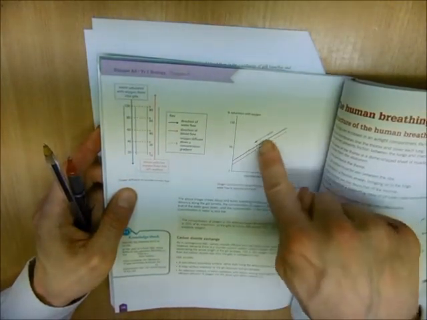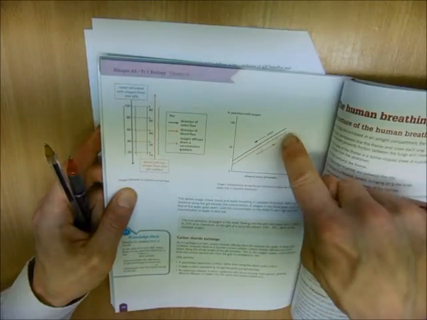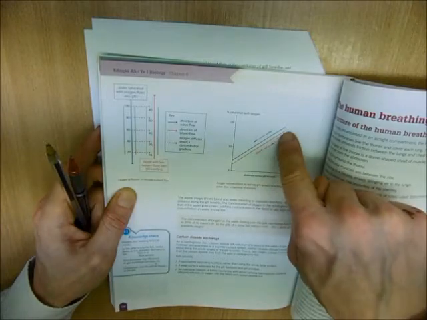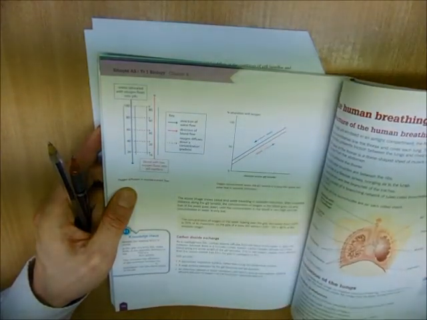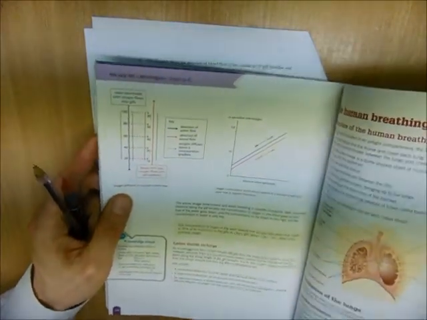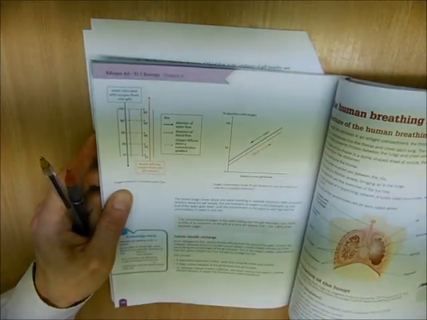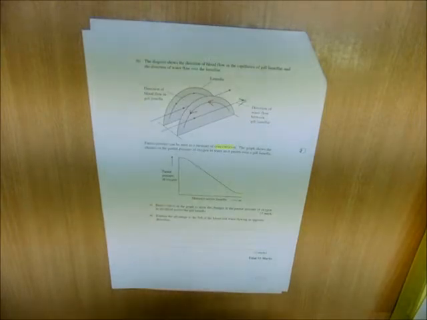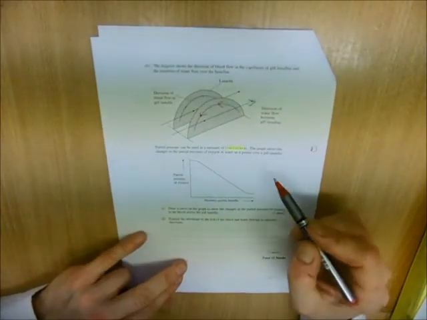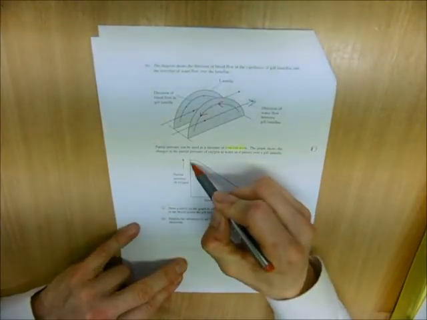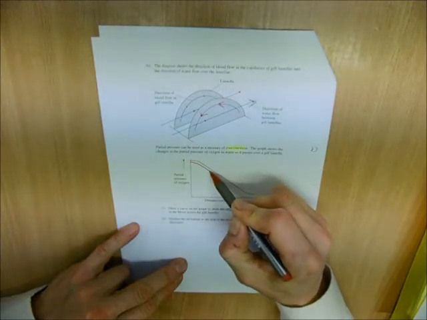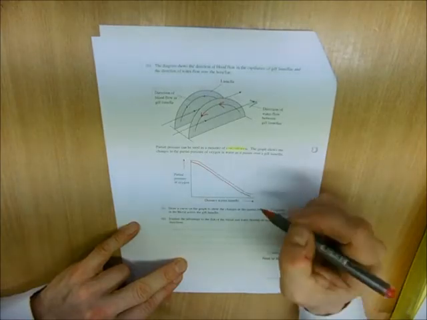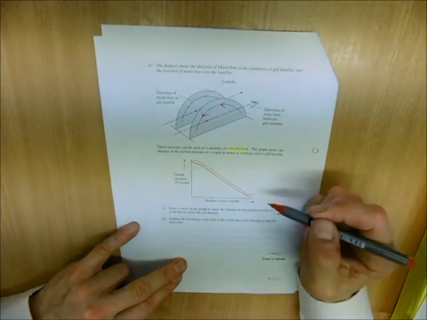You've got the countercurrent, arrows going different ways, but you notice that the water line is always above the blood line, and that's why you're getting diffusion all across this gill lamella, or all across the gill plate. So our line is going to be somewhere underneath this, and that's the mark.